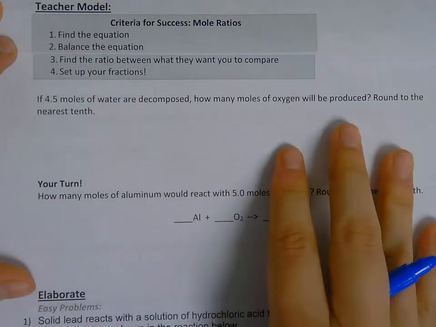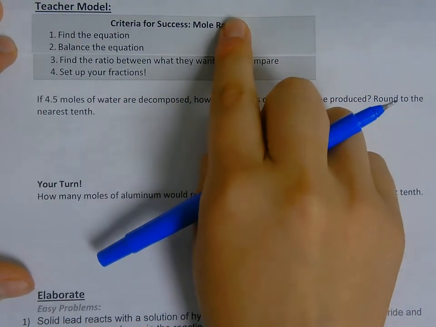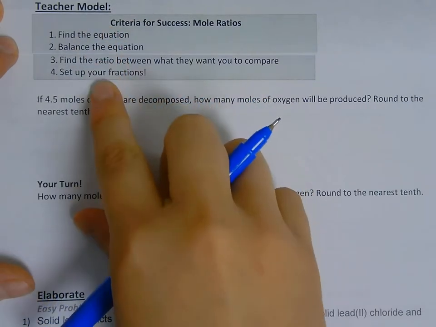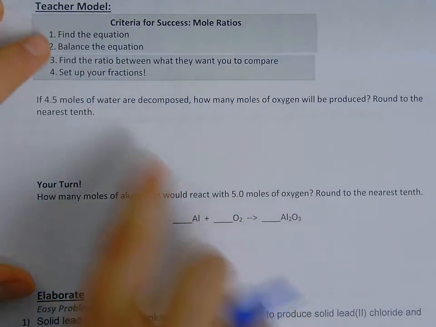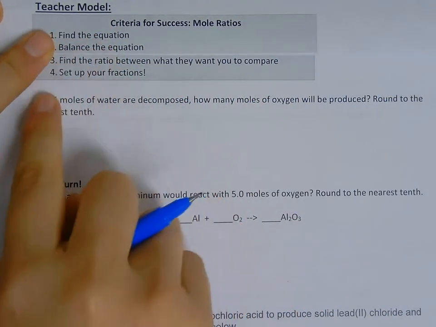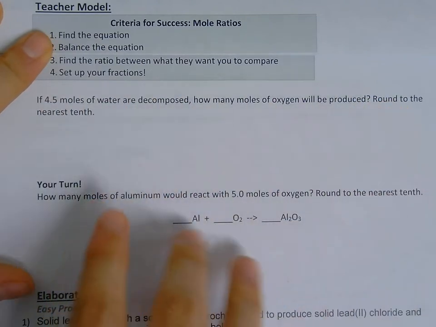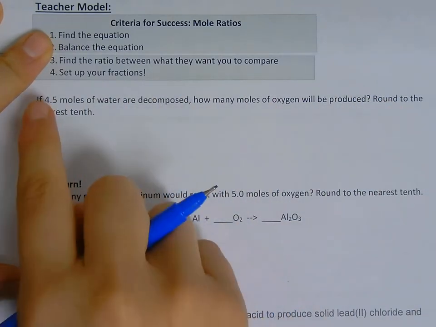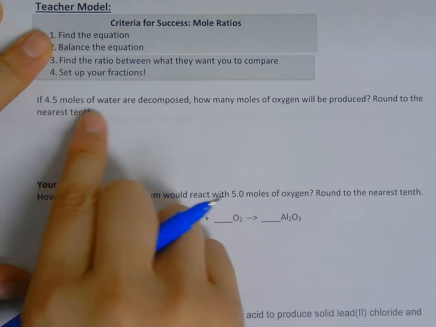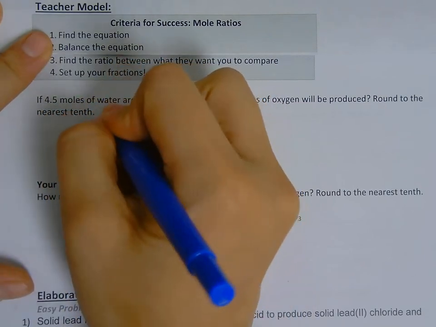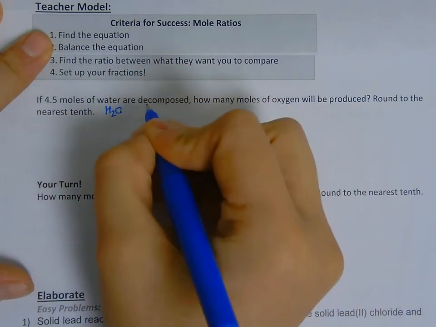Alright, so anytime that you have one of these mole ratios questions, you can follow these 4 steps to get to the right answer. So first you have to find the equation that the problem is giving you. It all starts with a chemical equation. So if it says 4.5 moles of water, okay, well I know that's H2O, are decomposed.